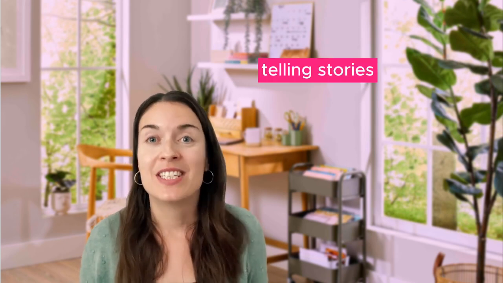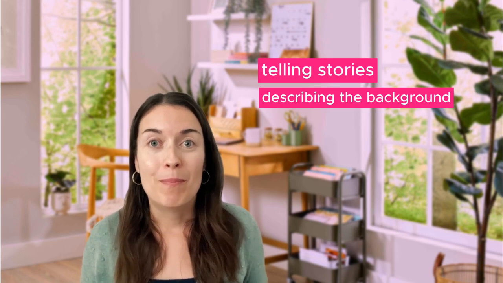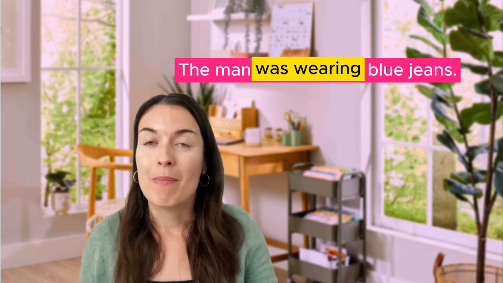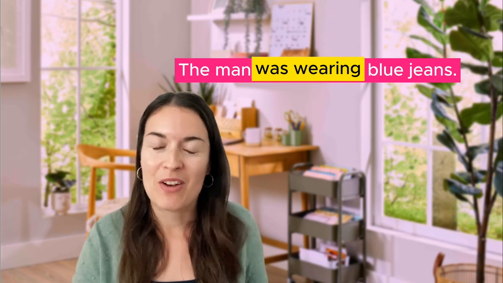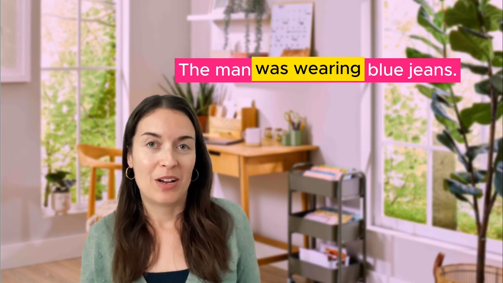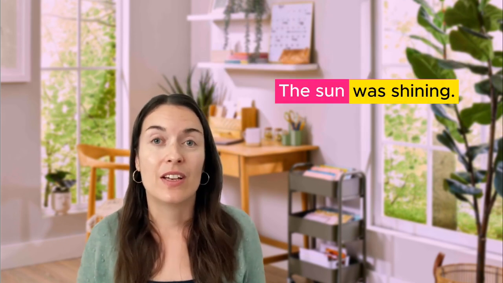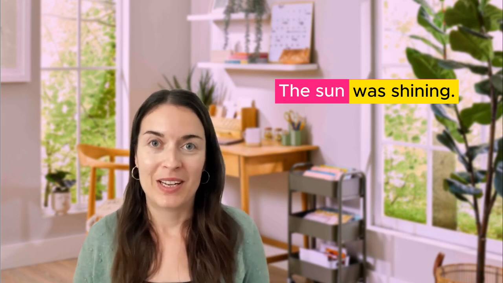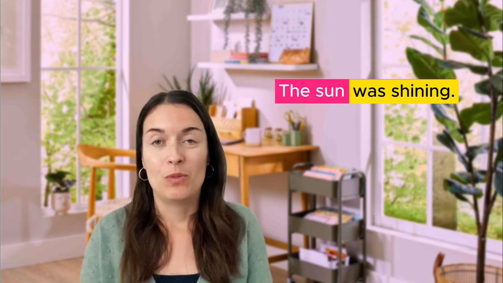The past continuous is also for telling stories, when you want to describe the background of the story. For example, the man was wearing blue jeans. He was wearing them. It was the background of the story, the description of the scene. The sun was shining. Again, this is the background of my story. I'm describing the scene. The sun was shining.